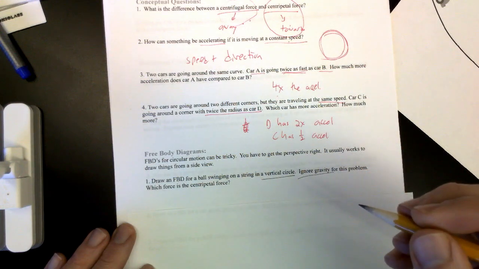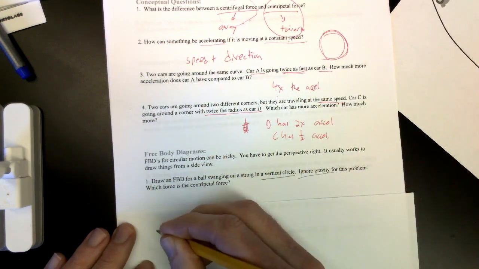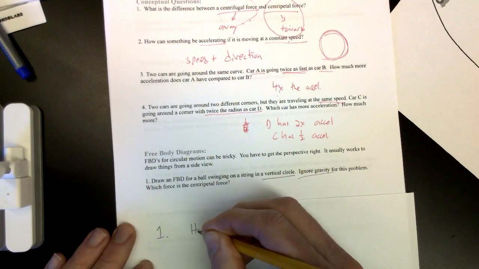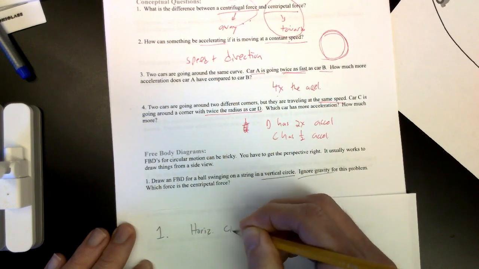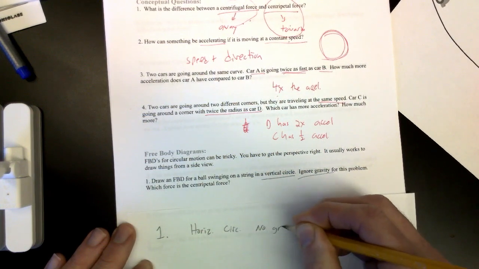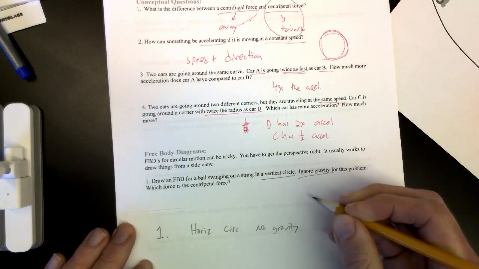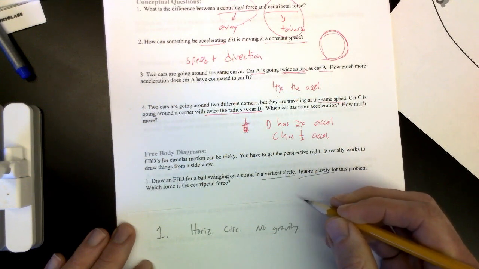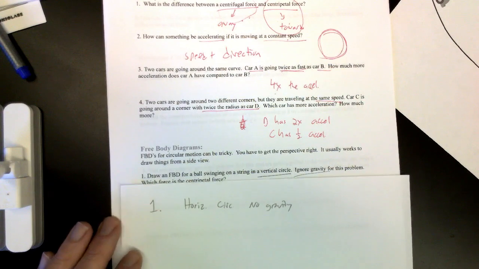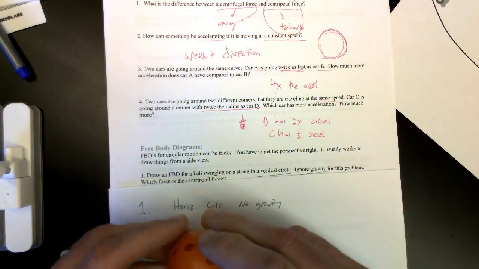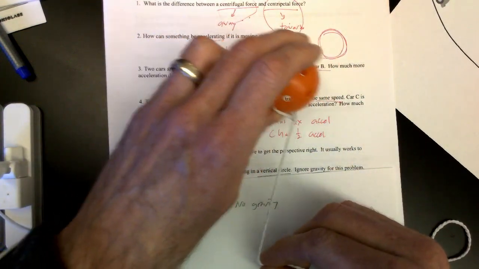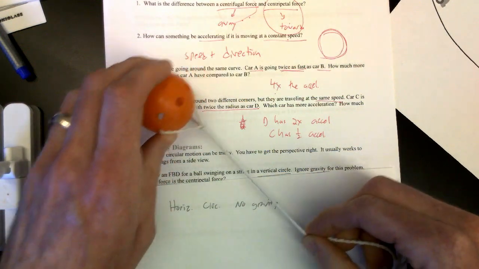Let's do something here. So first here's the free body diagrams number 1. Let's first talk about a horizontal circle with no gravity. And then we'll do a vertical circle with no gravity, which is kind of silly, and then with gravity. So a bunch of different things. So here we have the ball that's going around in a horizontal circle. So you're looking at it from a top view.